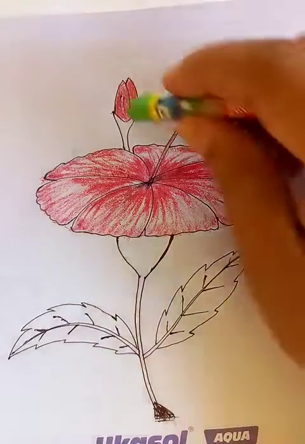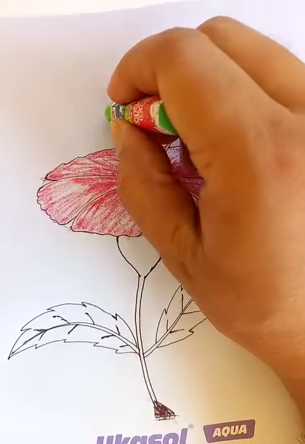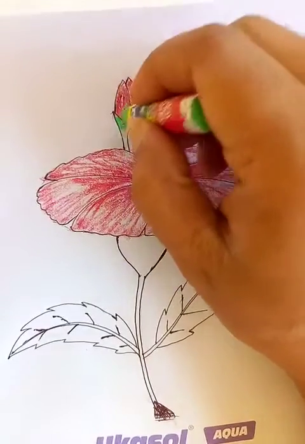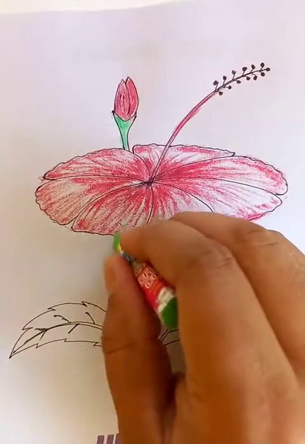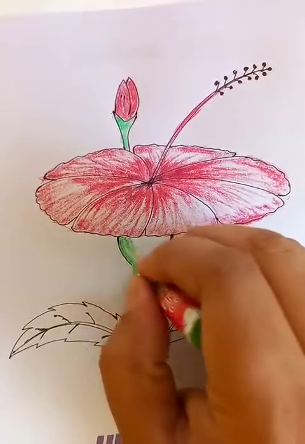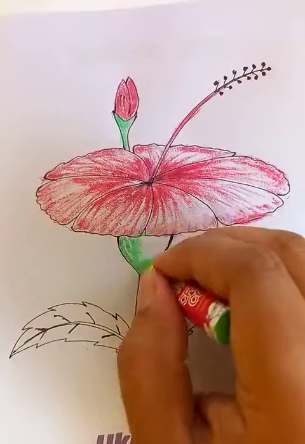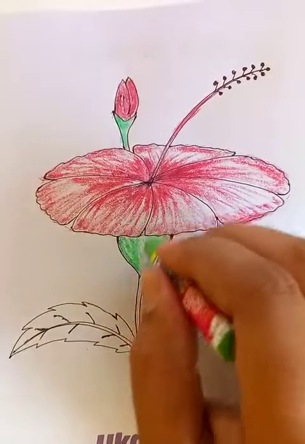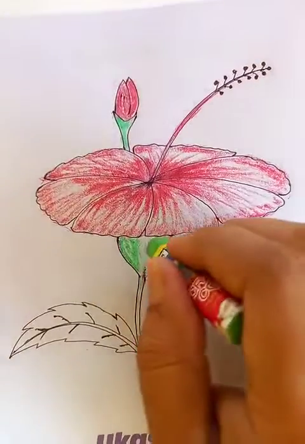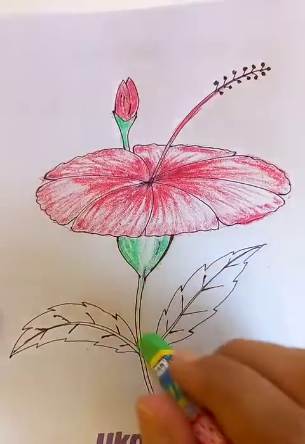Now let's put green color here. Greenish shade here in this part. More depth to the border and lighter part to the center.